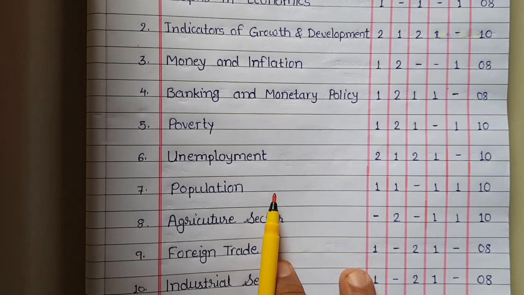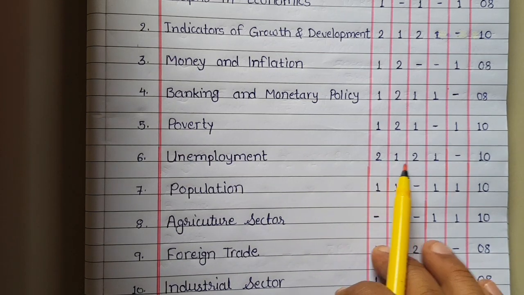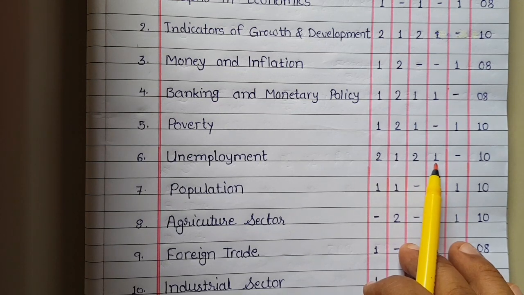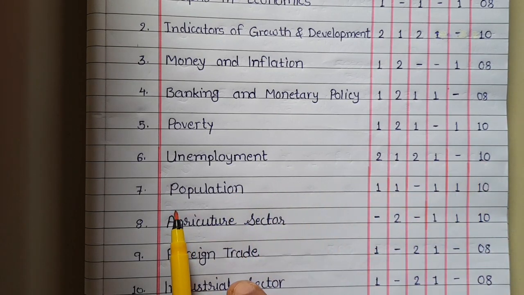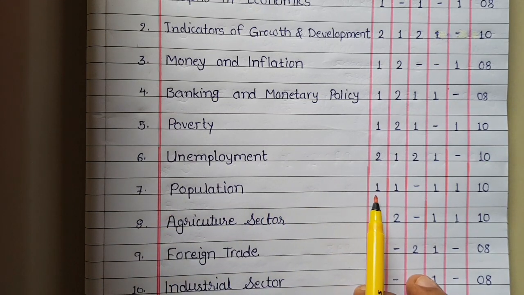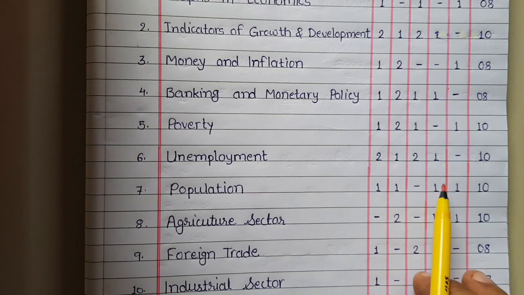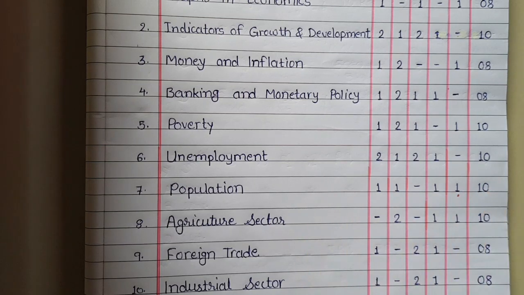Lesson number 6, unemployment. From this lesson, 2 MCQs, 1 very short question, 2 questions in section C, each of 2 marks, and 1 question in section D for 3 marks is asked. So total weightage of unemployment is also 10 marks. Lesson number 7, population. In this chapter, 1 MCQ, 1 very short question, 1 question in section D for 3 marks, and 1 question in section E for 5 marks is asked. So total weightage of this lesson is also 10 marks.